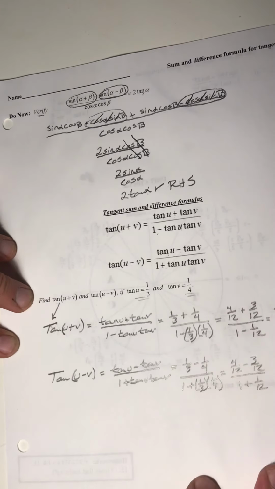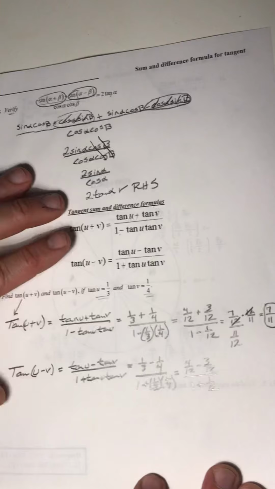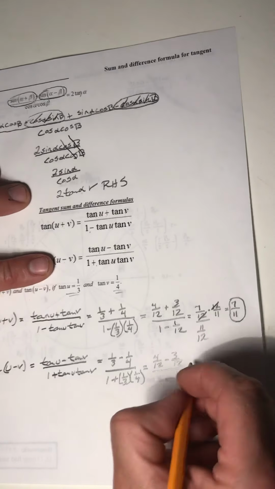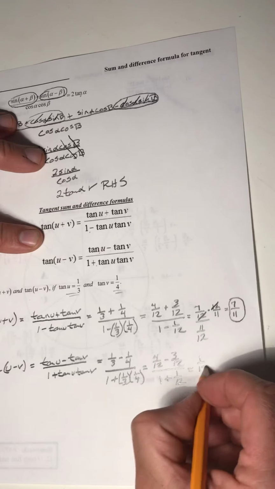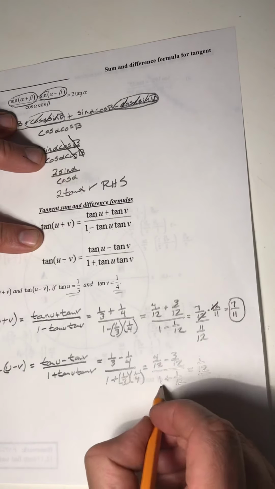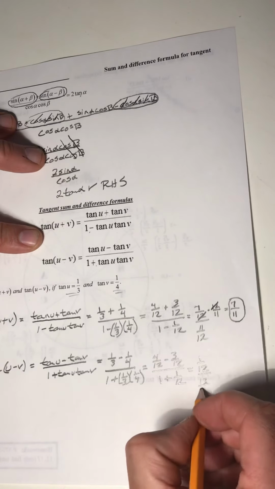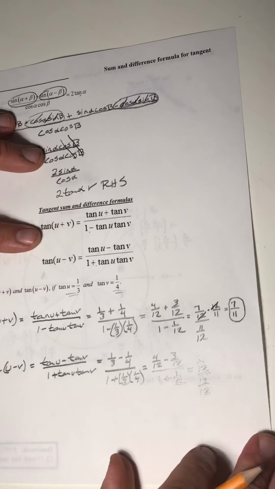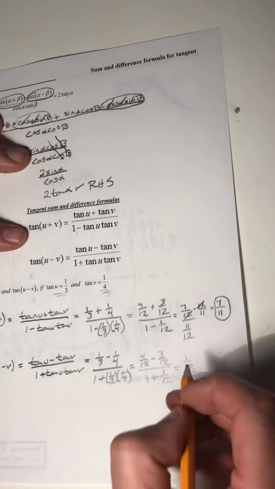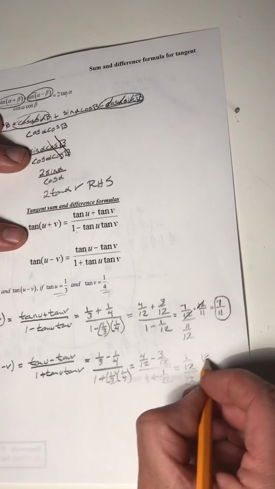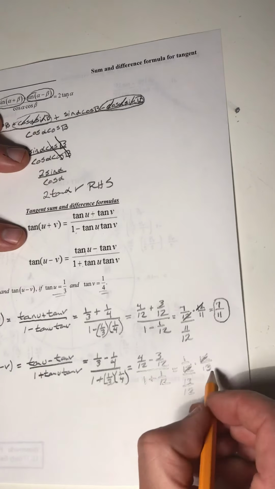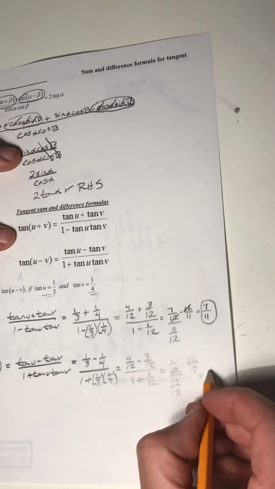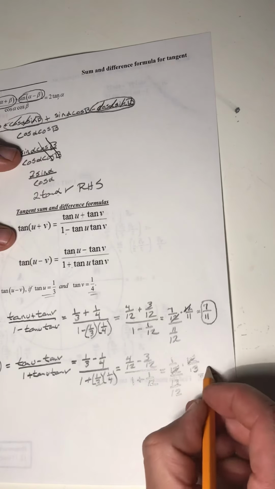All right, slide that over. So in the numerator, we have 1/12 divided by 13/12. And you're going to do the same state change flip here. So we're going 12 over 13, cancel, cancel. Final answer, 1/13.